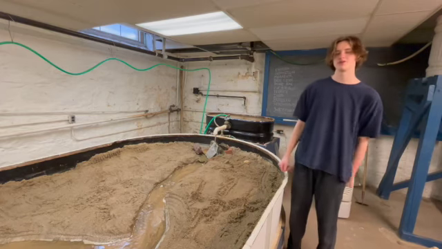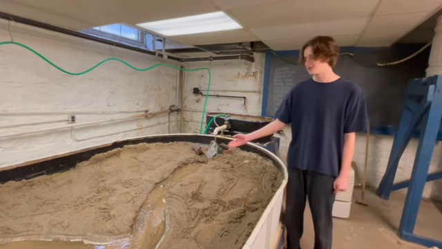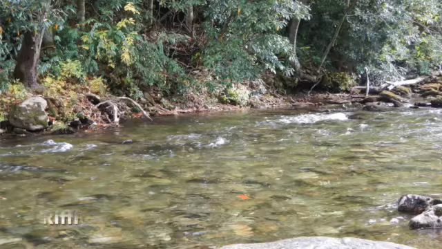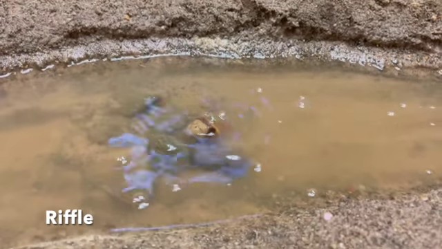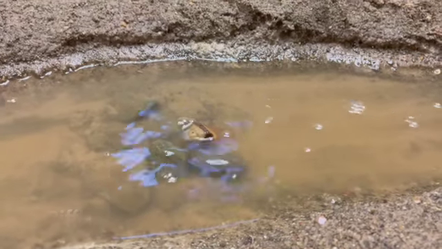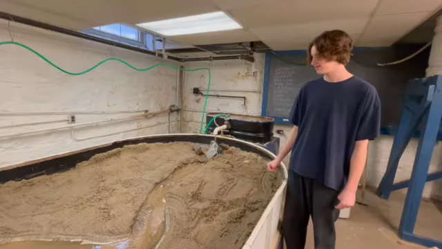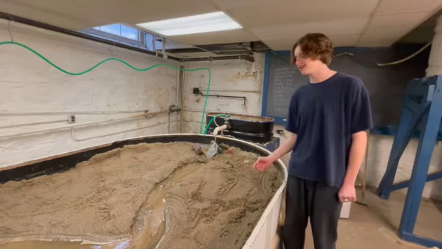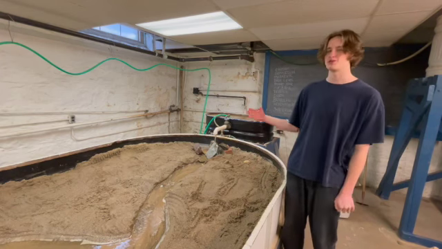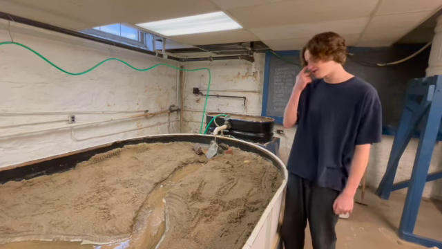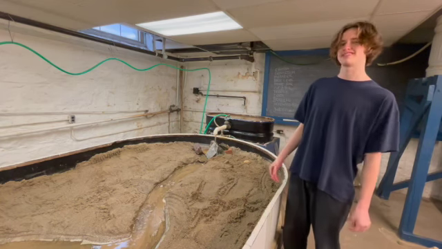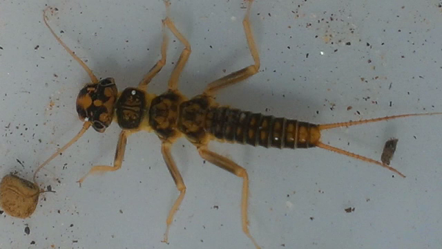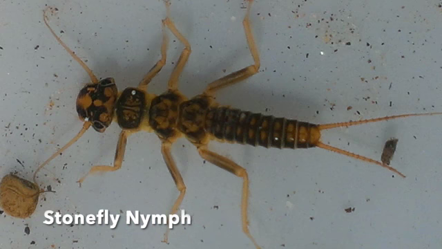The first habitat we're going to be looking at today is a riffle. A riffle is characterized by shallow water that flows quickly over rocks and is usually higher in oxygen than other parts of the stream. This means that an animal living in a riffle is going to need to be able to resist the high flow of water and be able to cling onto rocks. An example of this is the stonefly nymph, which is very flat and has long extending arms that can grab onto rocks really well.